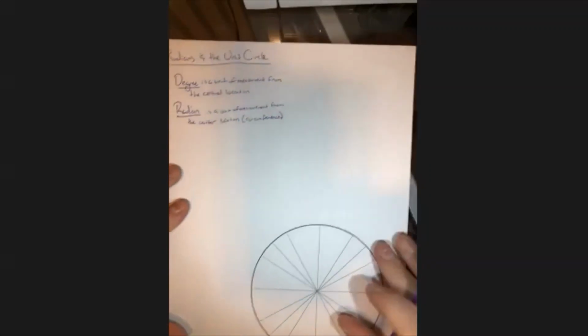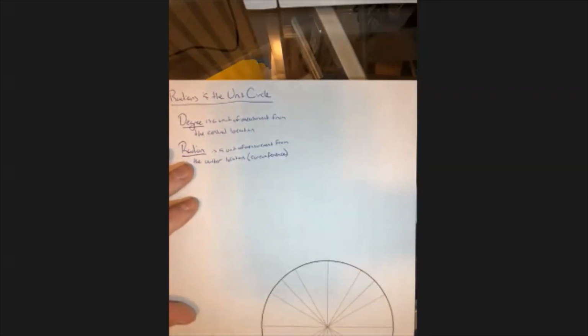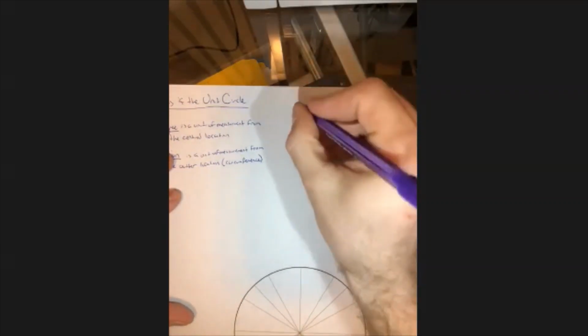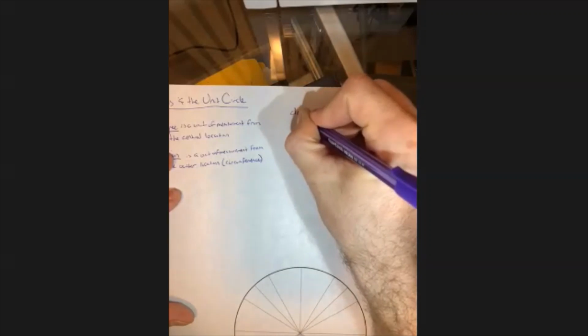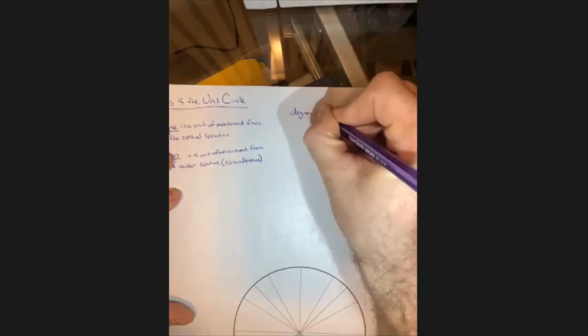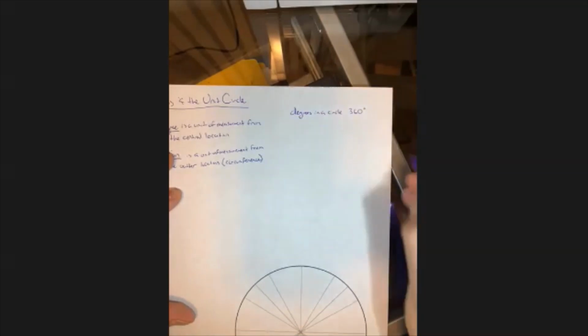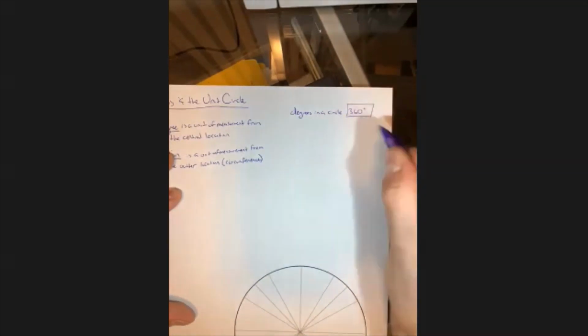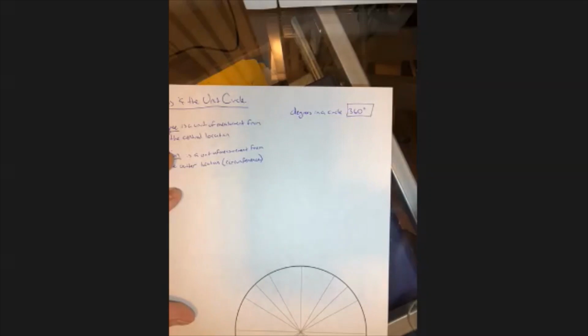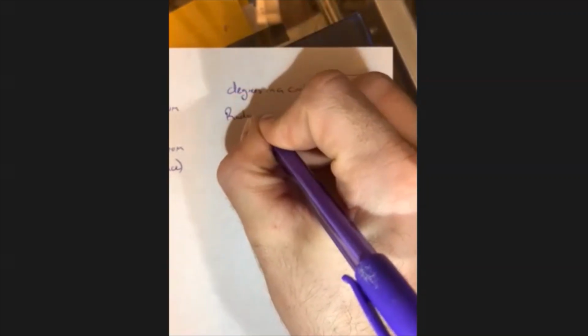So a degree, from what we know presently, let me move this out of the way so it's just blank. A full circle is 360 degrees, and that's how we show it: 360 with a little circle up at the top. Most of you know how to do that. With radians, it is 2 pi.